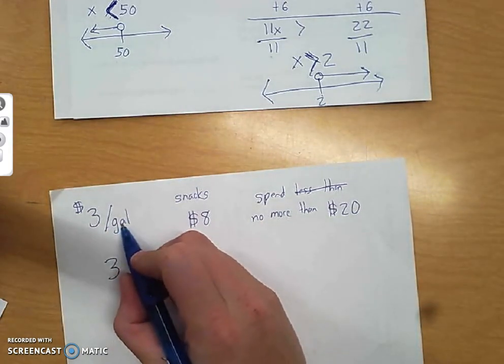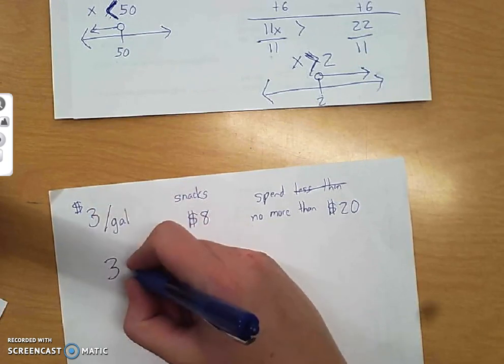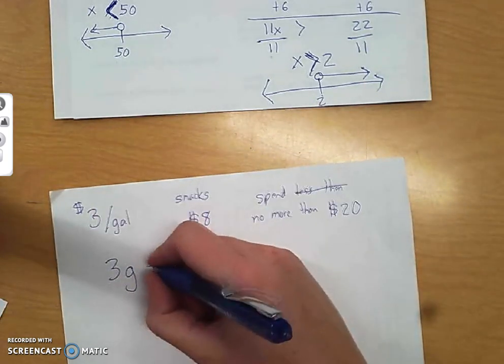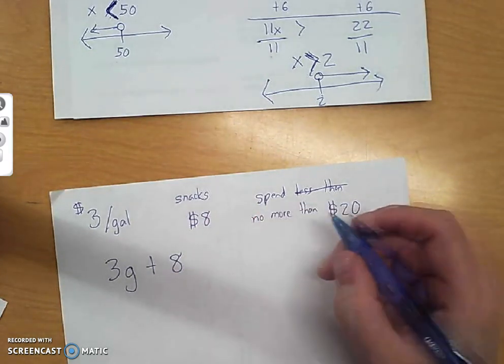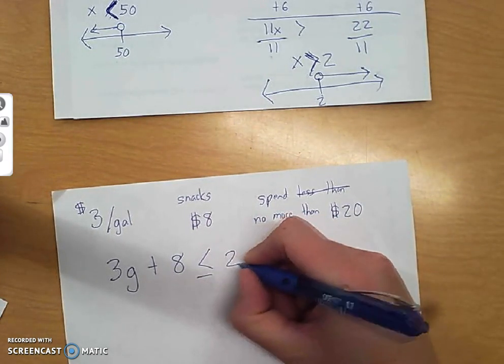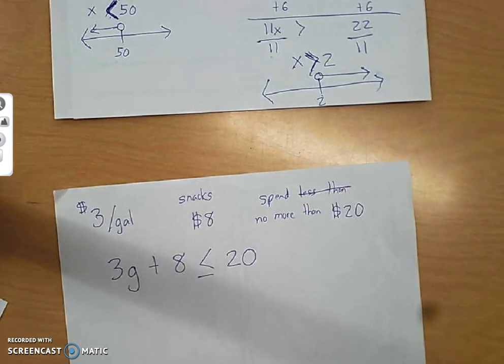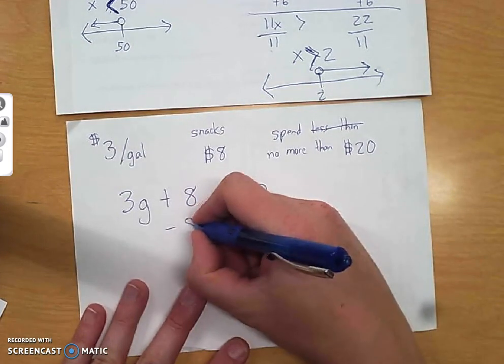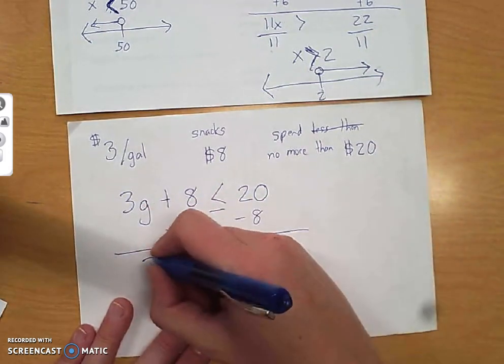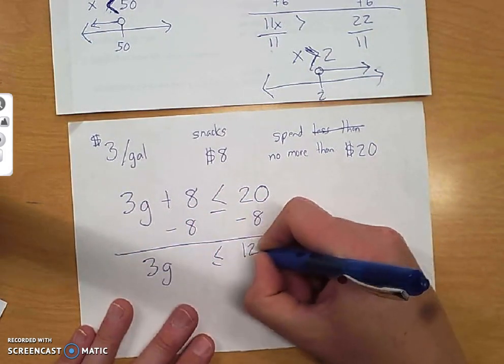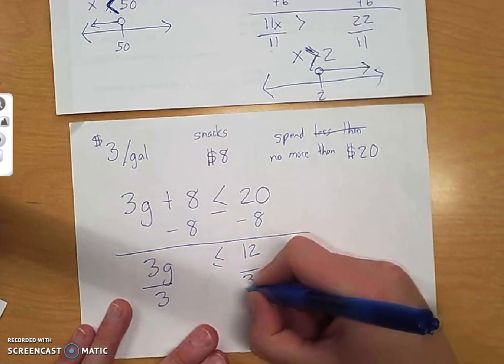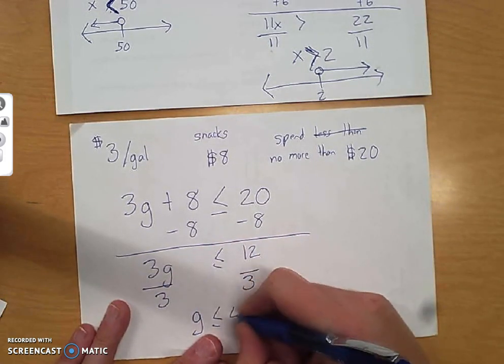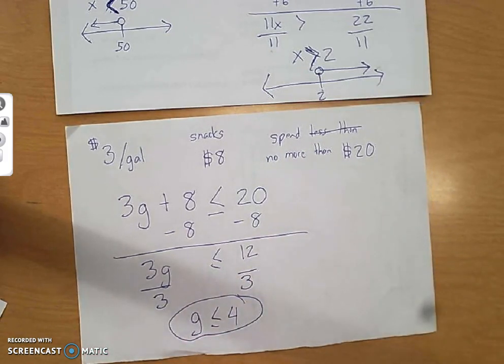So if it's how many gallons, that's our variable. $3 per gallon plus $8 of snacks, no more than, so that's less than or equal to $20. There's our equation. To solve it, minus the 8 from both sides, I get 3g is less than or equal to 12, divide by 3, g is less than or equal to 4. And if it doesn't come out pretty, it's okay. Math doesn't always come out pretty, and you might end up with a decimal, and it's going to be okay. Don't freak out if you get a decimal.